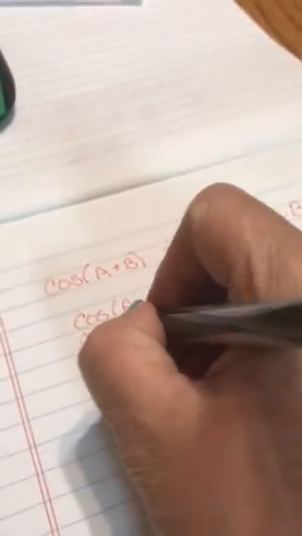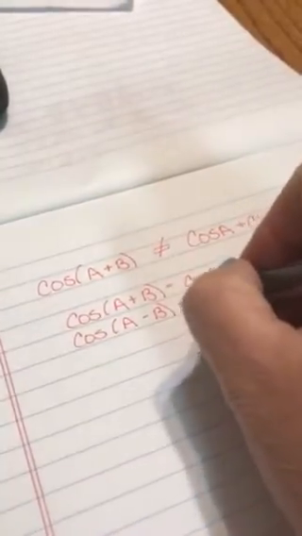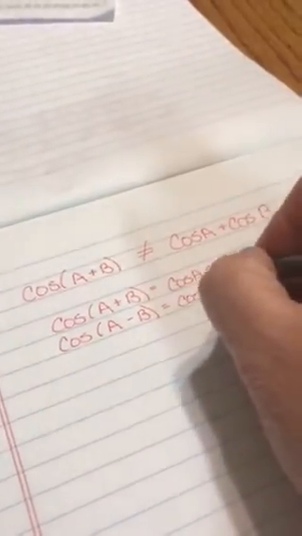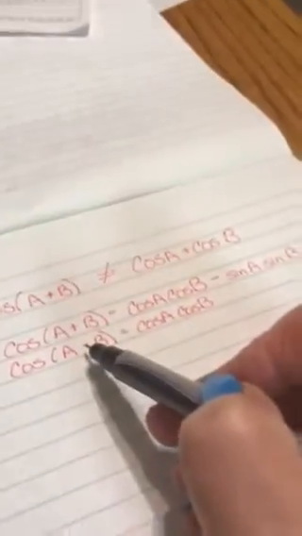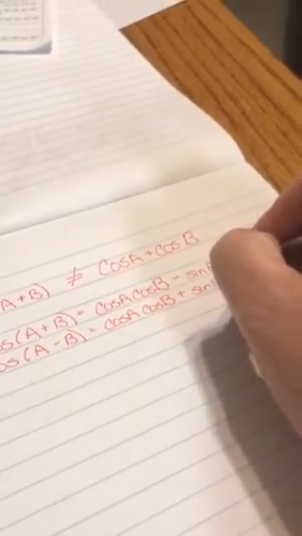And then we have a very similar formula for the cosine of A minus B. This is cosine of A, cosine of B. We still take the opposite symbol. So there it was subtraction. So now we're going to add sine of A, sine of B.